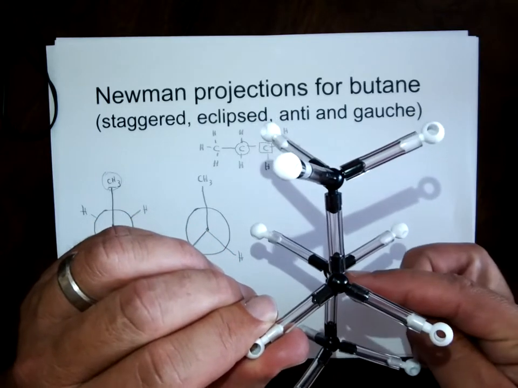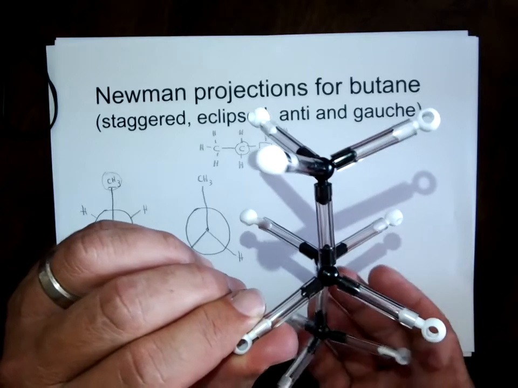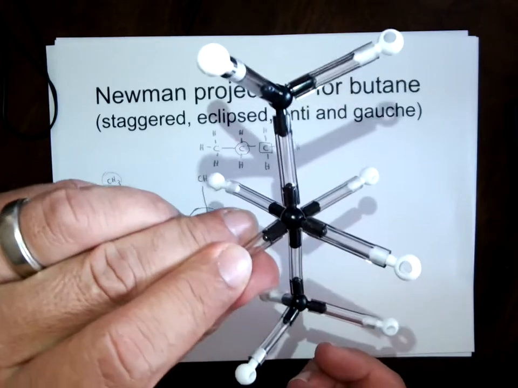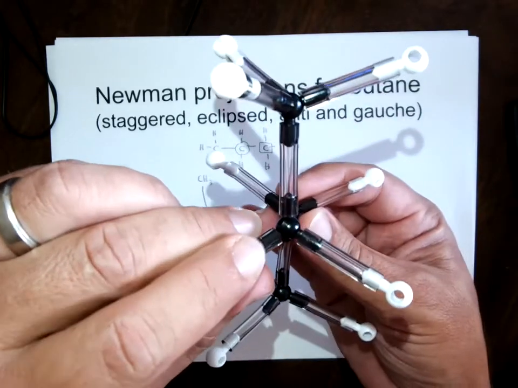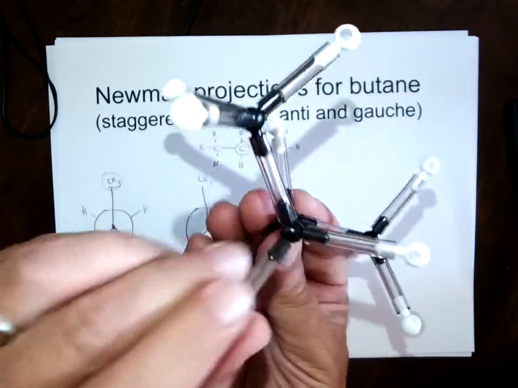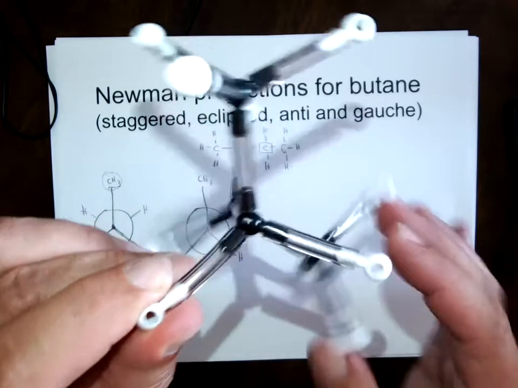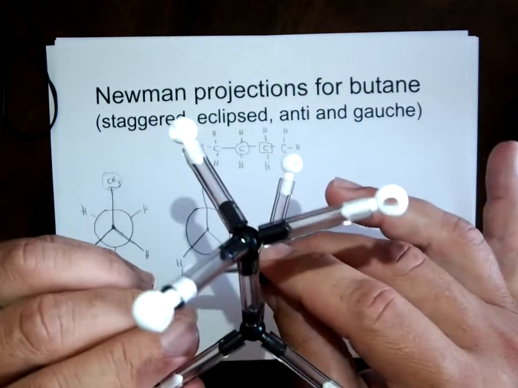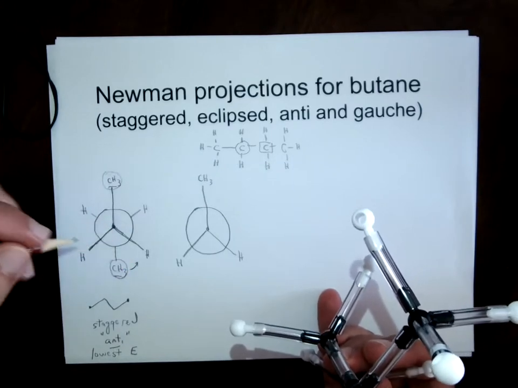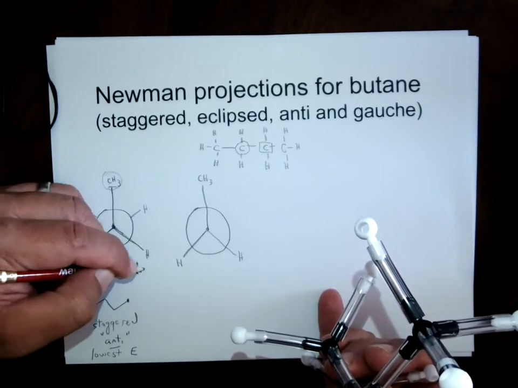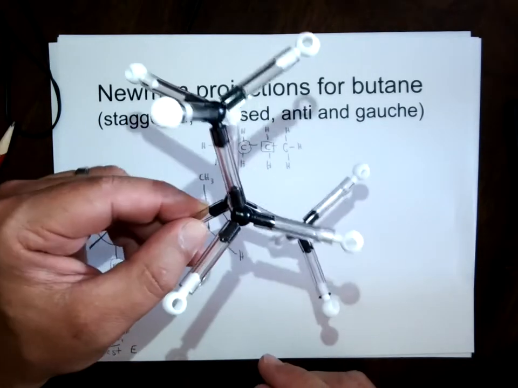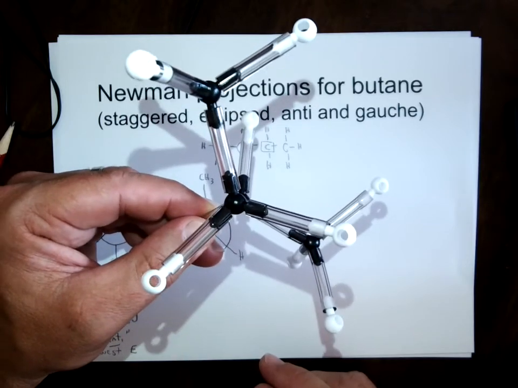Now I can have free rotation about C3, and this is really hard to visualize unless you can do it yourself in some sense. But I'm going to rotate the back carbon 60 degrees. And so I envision moving the substituents on the back carbon 60 degrees. And that's just the right distance to go to an eclipsed conformation.